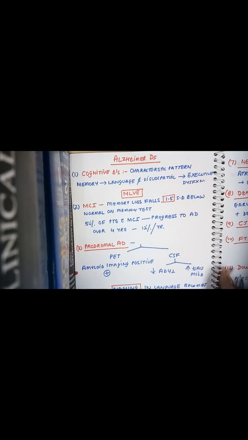Today we will discuss Alzheimer disease. I will give you 10 important points about Alzheimer disease, and these are very important points. First, we know that Alzheimer disease affects the cognition of the patient. We know that in Alzheimer disease it follows a characteristic pattern. We know that it affects the memory of the patient.